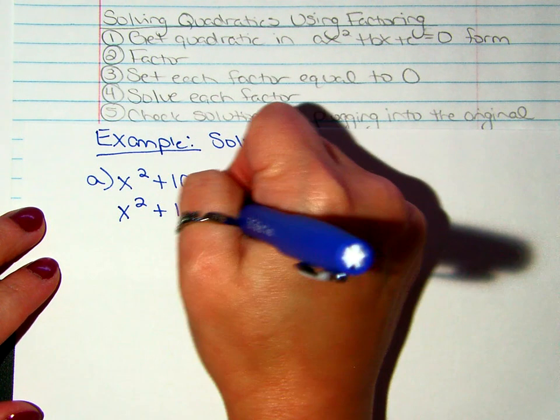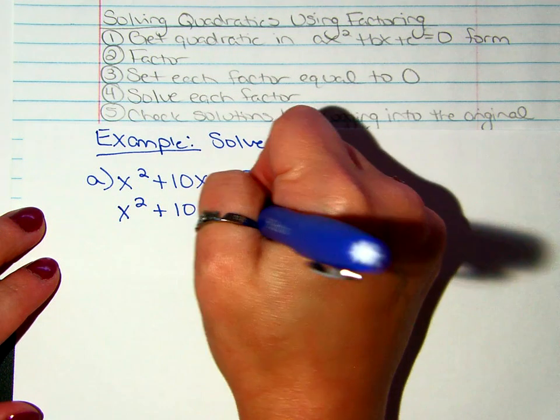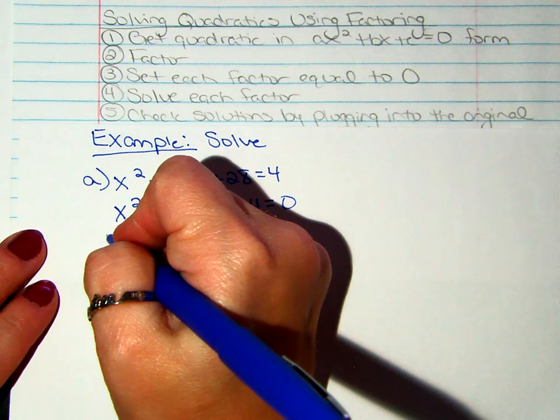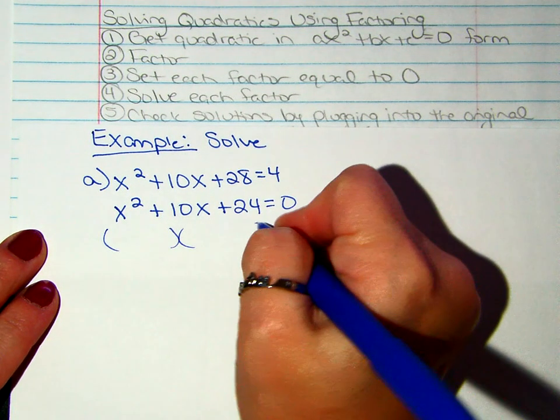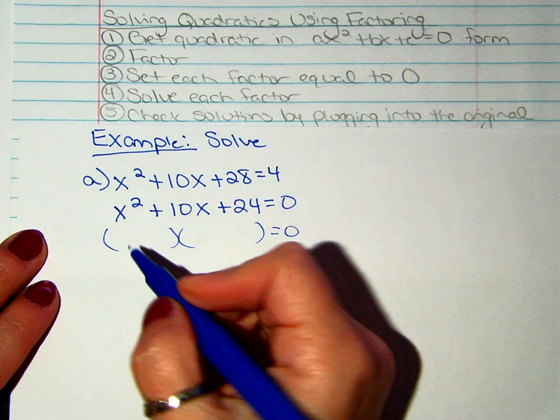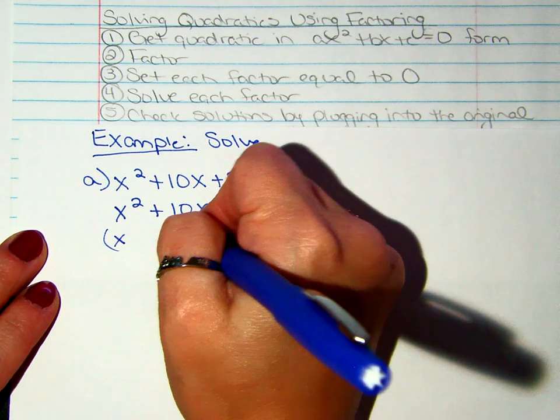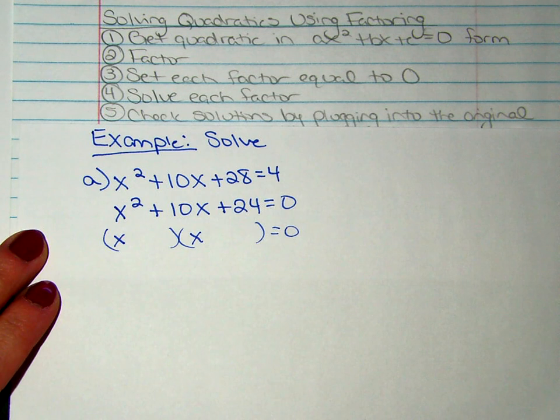And 28 take away 4 will give me 24. Now we're going to factor. We're going to factor into our binomials. And when we factor into our binomials, my x squared is going to split and become the first term in my binomials, where I have an x and an x.